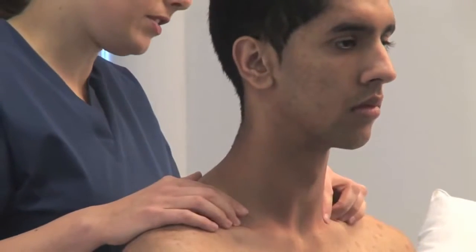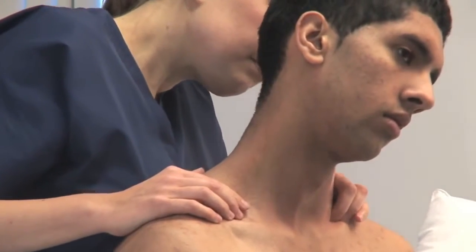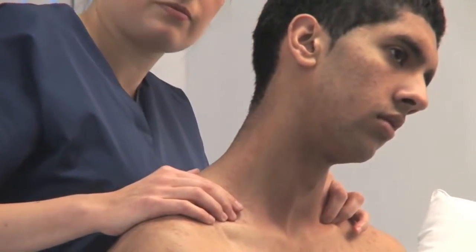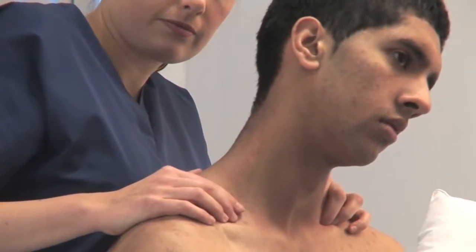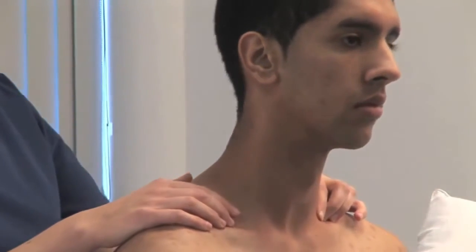And again to the left. Place your index finger between the clavicle and the sternocleidomastoid muscle and press down gently onto the first rib. Thank you.